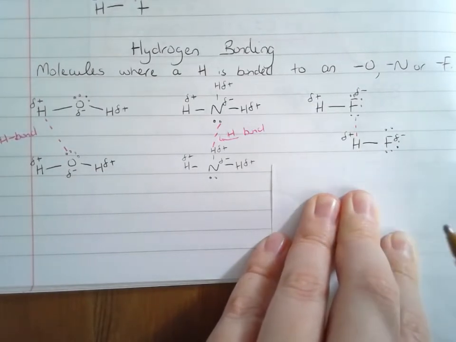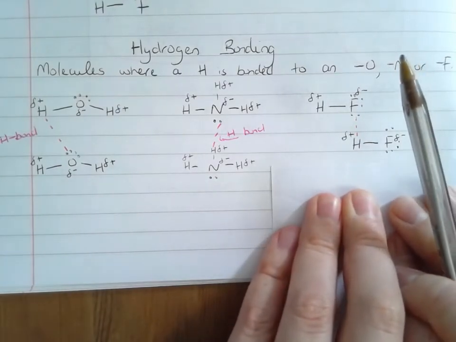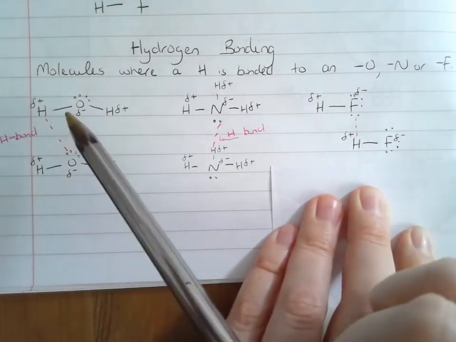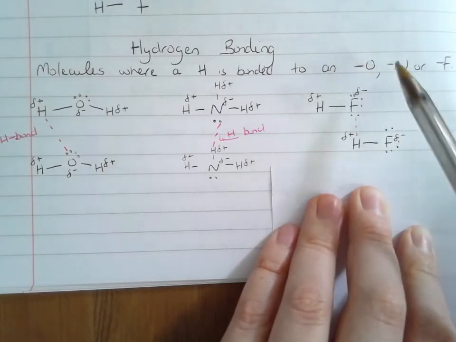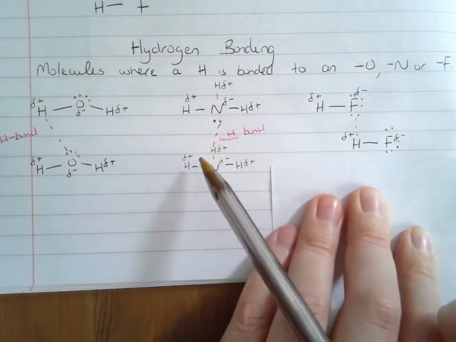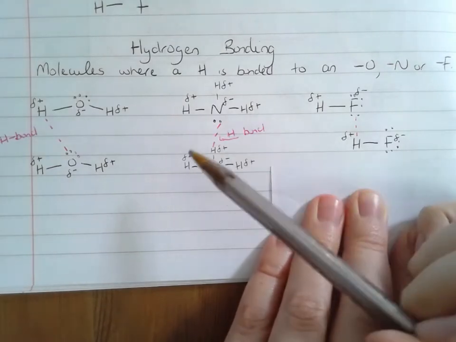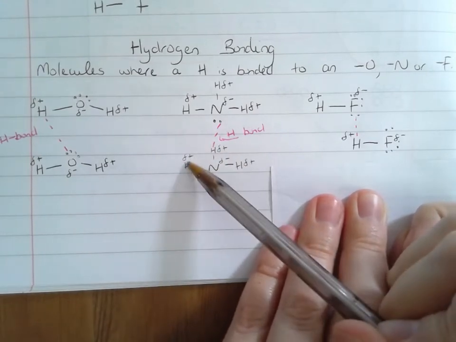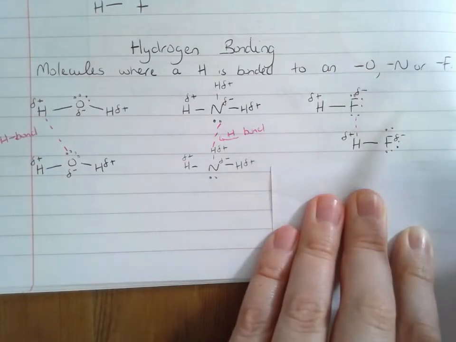Okay, so you will see what these molecules have in common is, yes, they all contain hydrogen, but they've all got hydrogen bonded to a very electronegative atom. So oxygen, nitrogen, and fluorine are all very electronegative. That puts a strong partial positive charge on the hydrogen. And that's important. You need to have a strong delta positive charge on the hydrogen. You only get that if it's bonded to a very electronegative atom, such as oxygen, nitrogen, or fluorine.